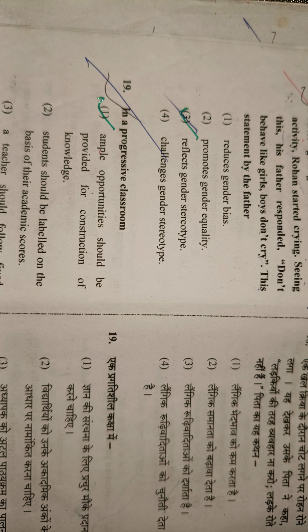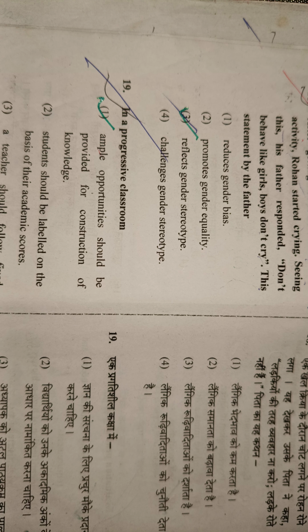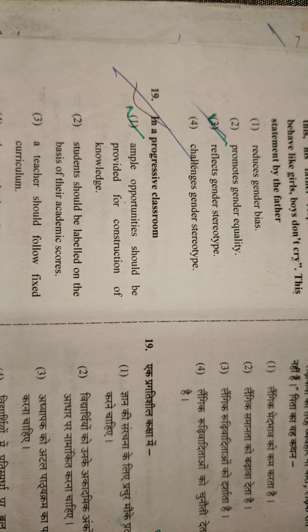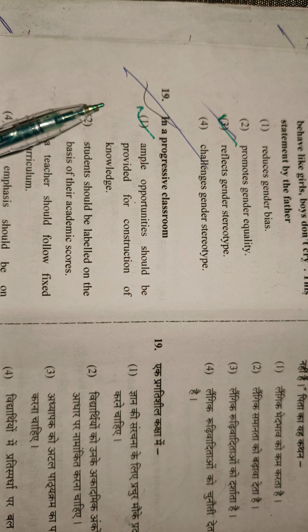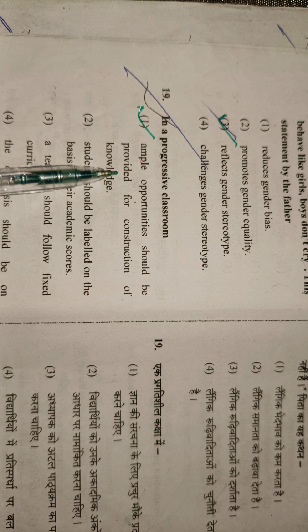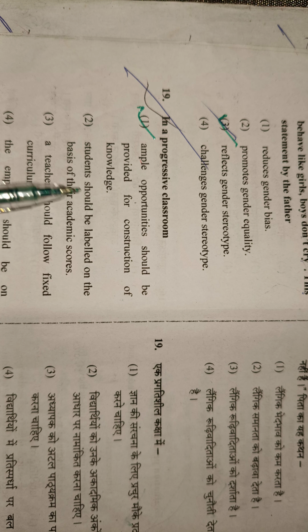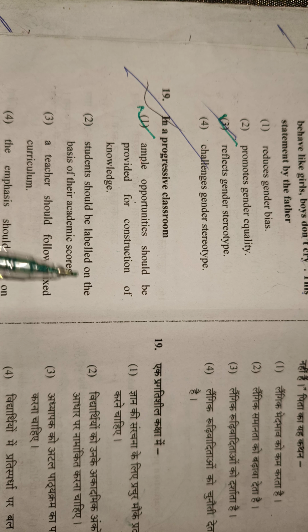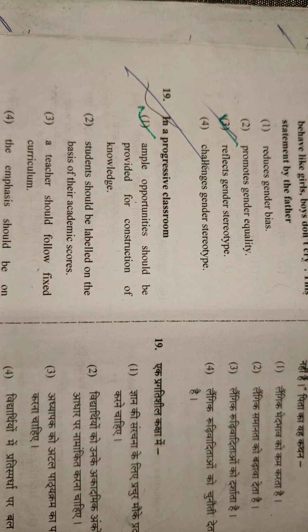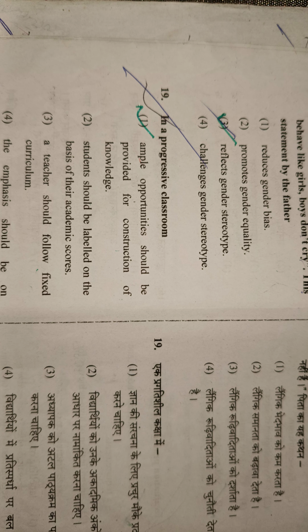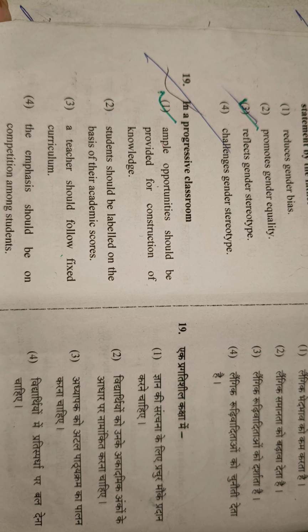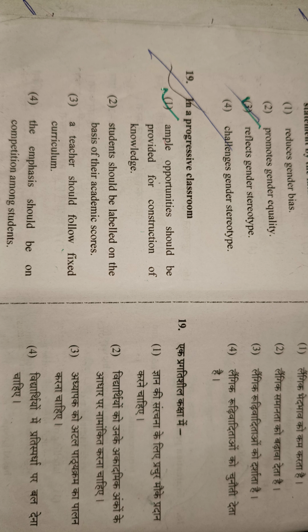Next, in a progressive classroom. Options: ample opportunities should be provided for construction of knowledge. Students should be leveled on the basis of their academic scores. A teacher should follow a fixed curriculum. The emphasis should be on competition among students. The correct option is 1. Ample opportunities should be provided for construction of knowledge.